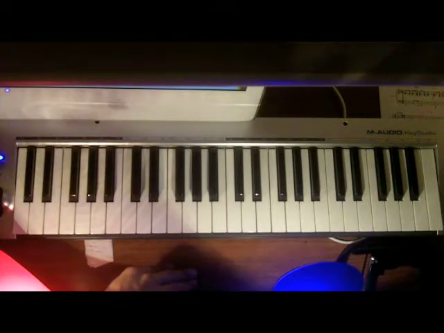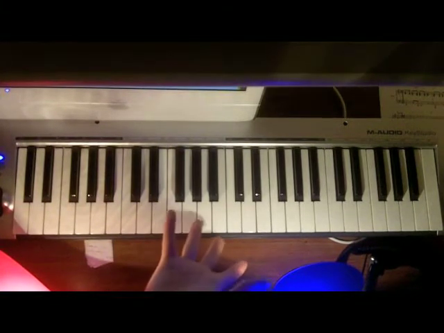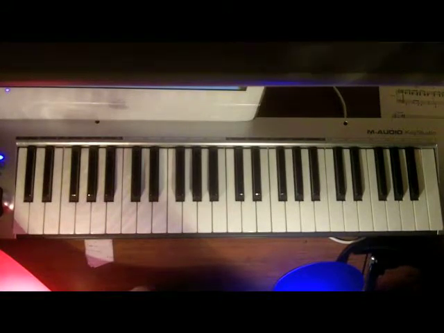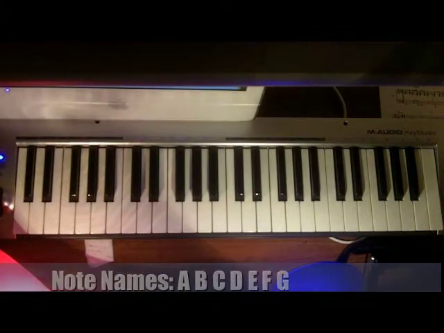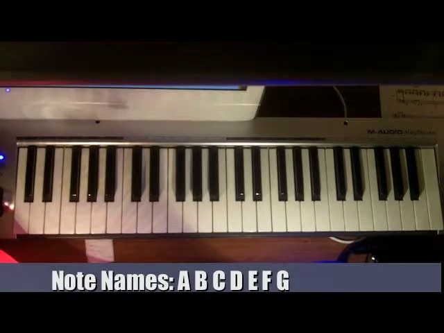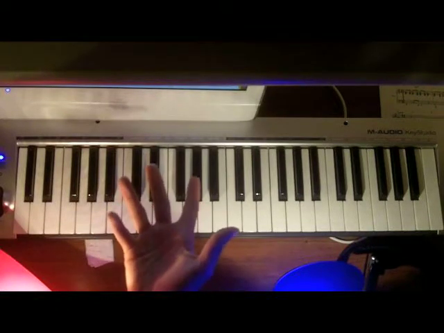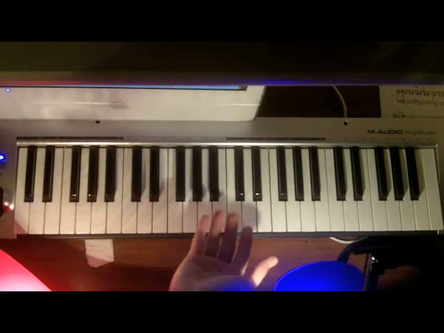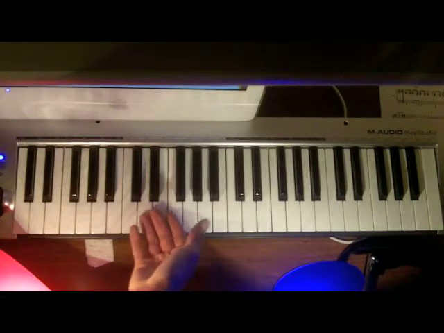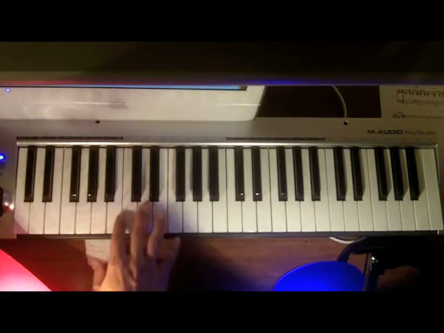Alright, so now, all these notes, they have names. And they are names of the alphabet, going from A to G. Of course, that's C, and people mostly know where C is because your main scale would be the C scale, which is all white notes.